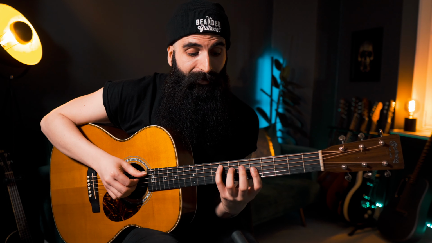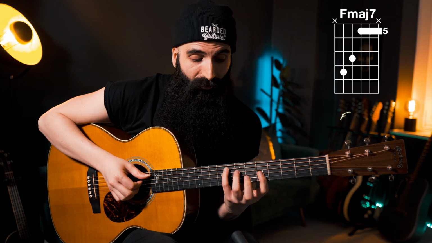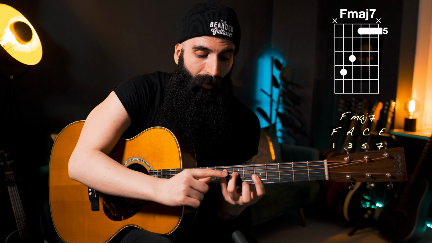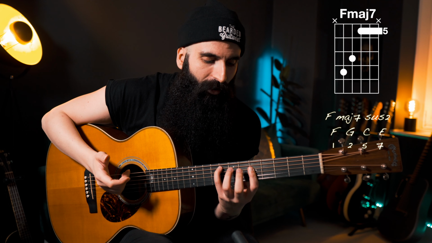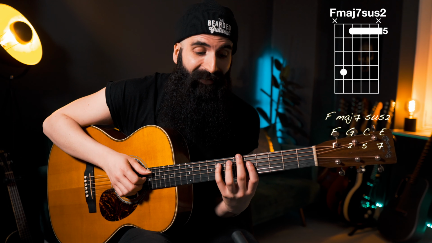You have to compare this to an F major 7, which is this chord here, where you are playing 1, 3, 5, 7. And all you do, you change the 3. You don't play the third, the major third. You play the major 2nd instead. And when you do that, you may know this, guys, instead of playing a major chord, or in this case a major 7th chord, you're playing a sus2. To say what? That we don't play the 3rd, we replace the 3rd with the 2nd. Okay, so this is an F major 7 sus2.